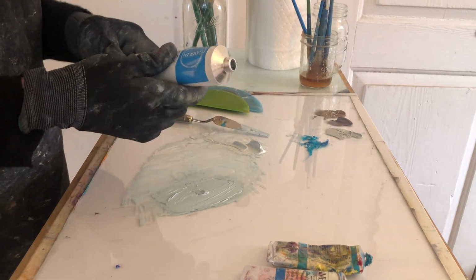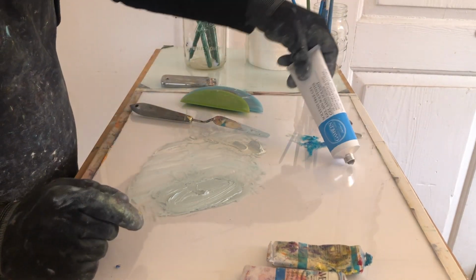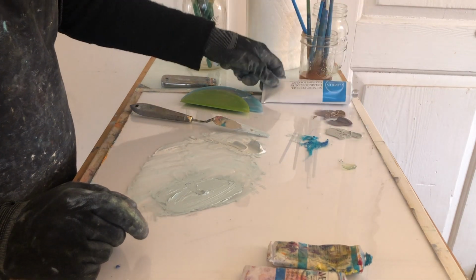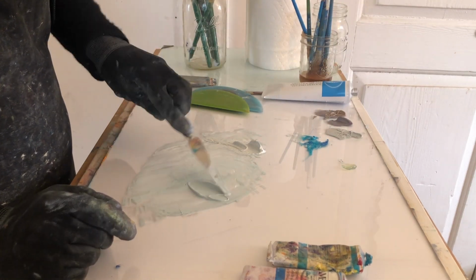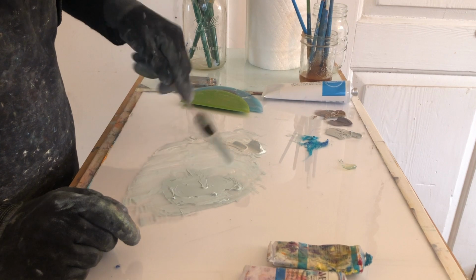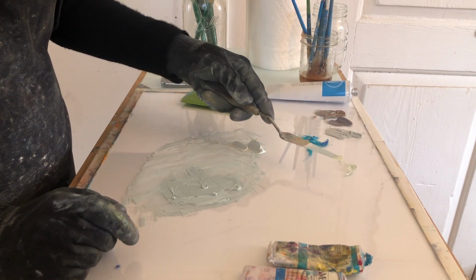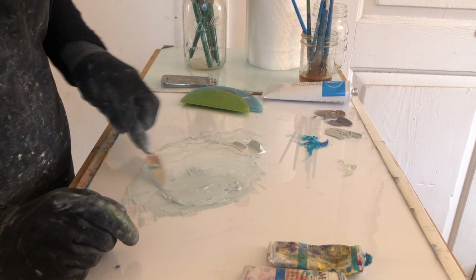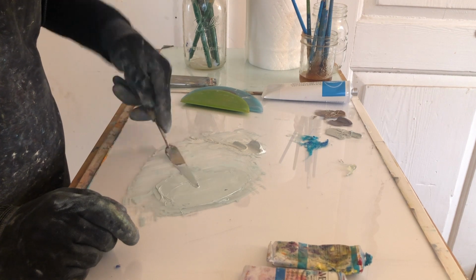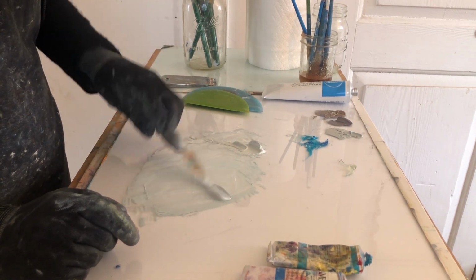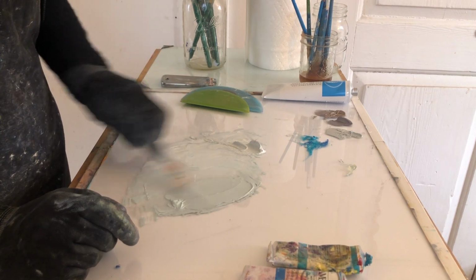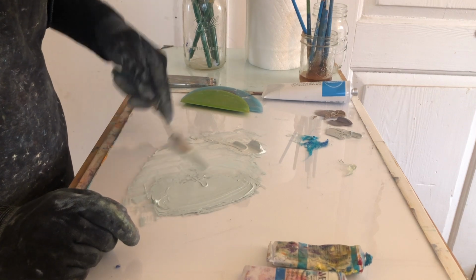Now I'm going to mix a little bit of the solvent-free Gamblin gel for oil paint into this, because it's pretty thick and it's not going to spread too easily. So I'm going to put in not a lot, just a little bit here. And now it's more spreadable.